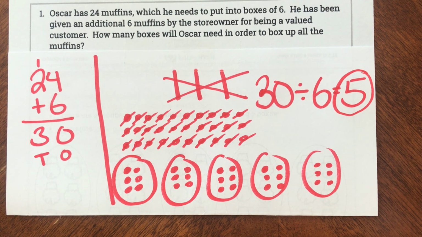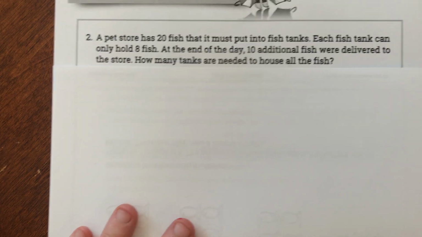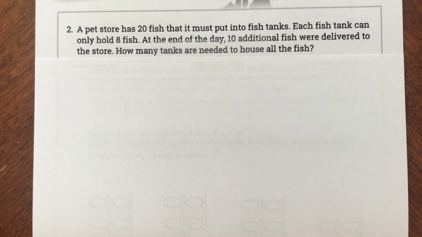Okay, let me show you another one of these. Okay, a pet store has 20 fish that it must put into fish tanks. Each fish tank can only hold 8 fish. At the end of the day, 7 additional fish were delivered to the store. How many tanks are needed to house all the fish?